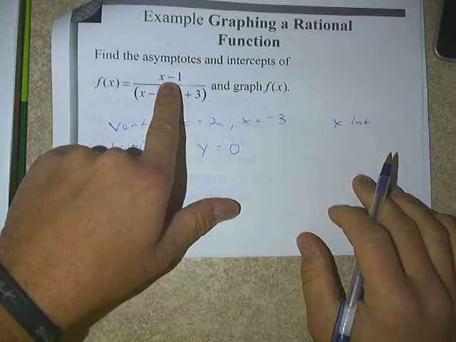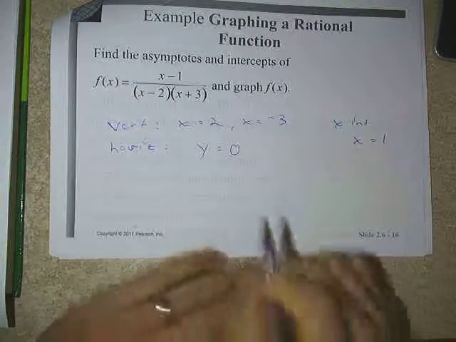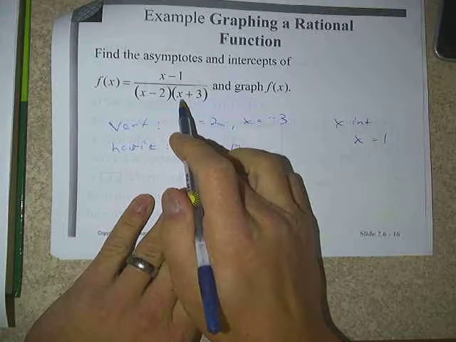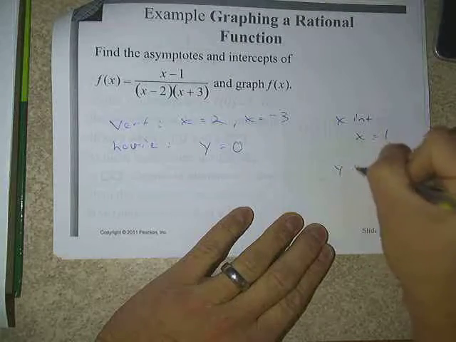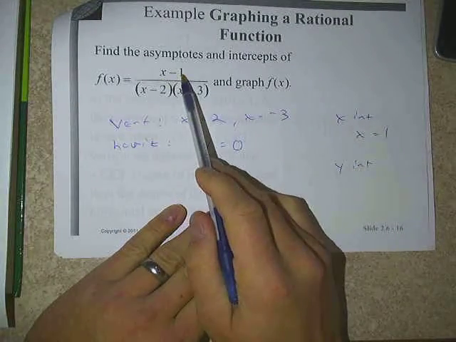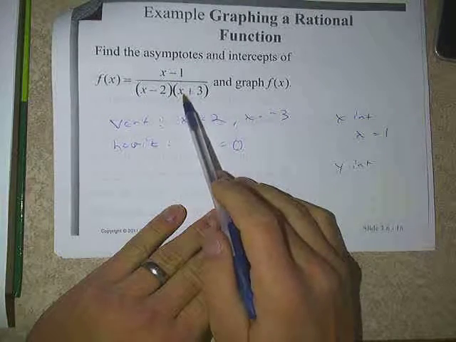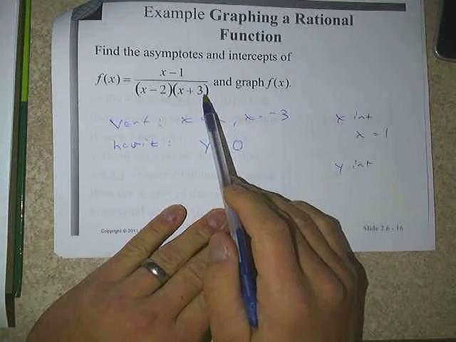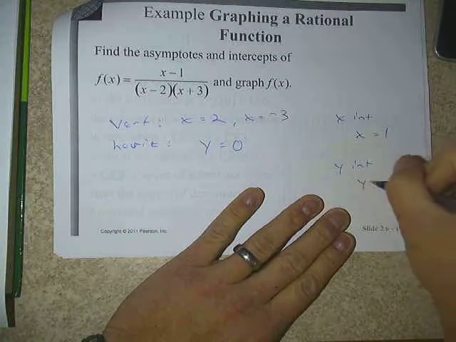Now, how about intercepts? Start with the x-intercepts. They told us that the x-intercepts are going to come from where the top equals 0. Because remember, the only way a fraction can equal 0 is if the top equals 0. So if we set the top equal to 0, we're going to get x equals what? x equals 1. And once again, that does not cancel out with anything on the bottom, so that is going to be a legitimate answer for us.